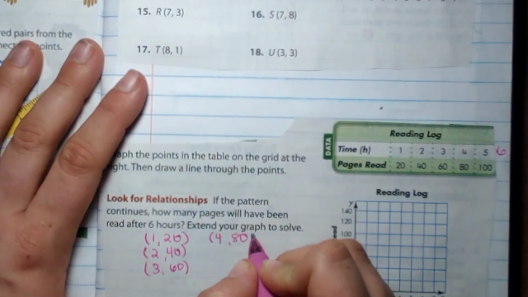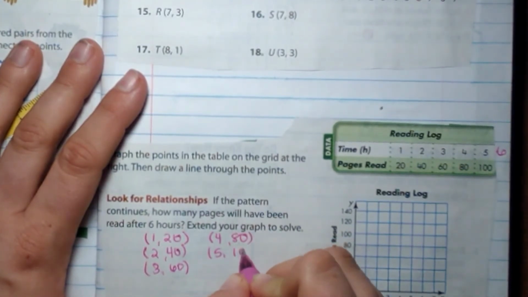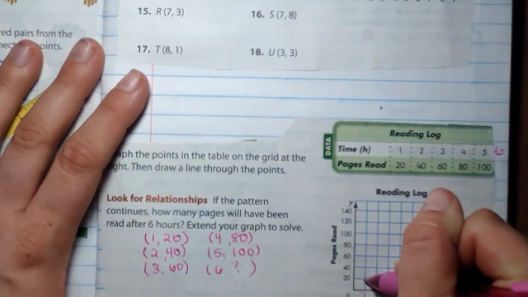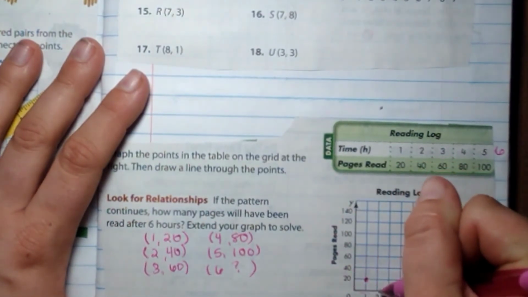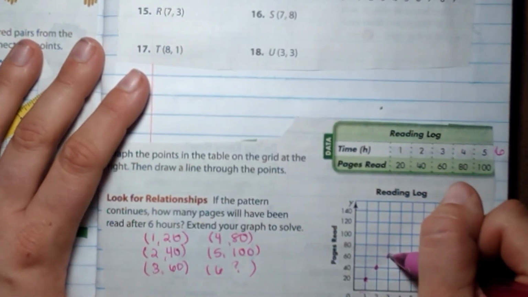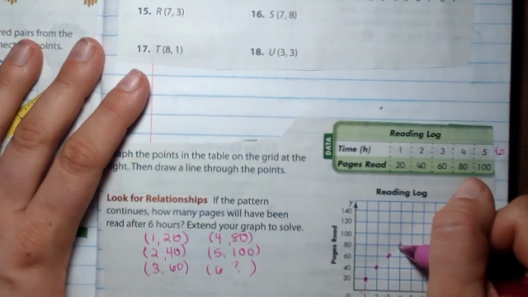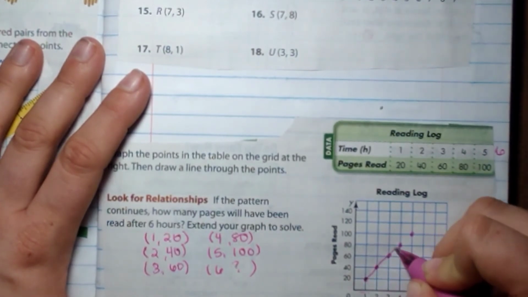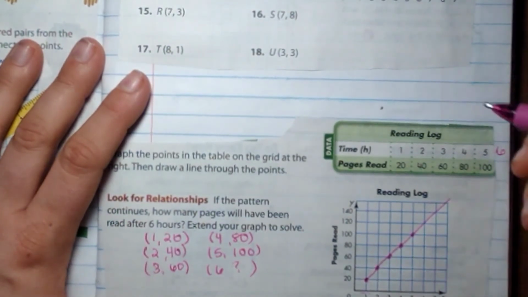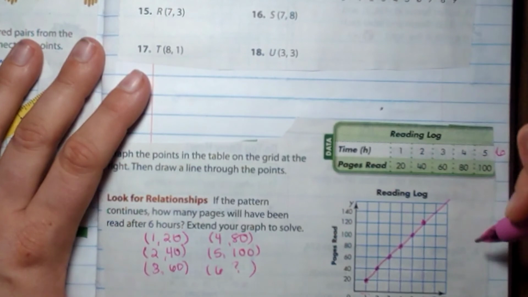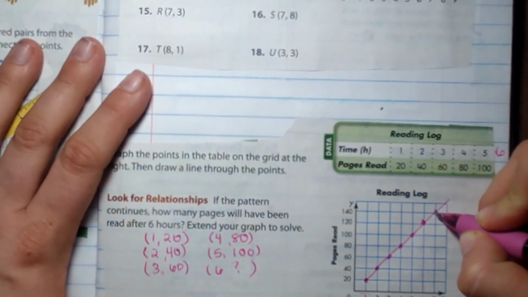4, 480, 5, 100, and we're going to try to guess based on our pattern if the pattern continues. So I'm going to go over 1 and up to 20, over 2 up to 40, over 3 up to 60, over 4 up to 80, over 5 up to 100. And then I'm going to draw a line to see if this pattern continues. I'm going to keep drawing this line. If the pattern continues, the next one will fall on 6 and 120, and 7 and 140.